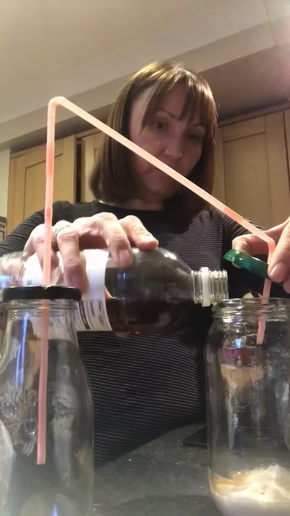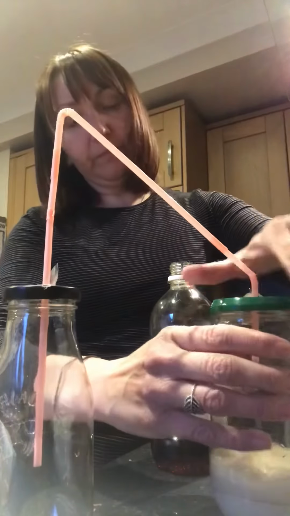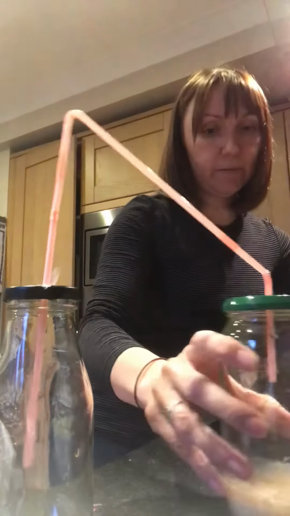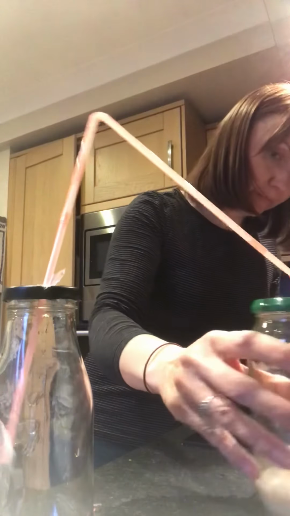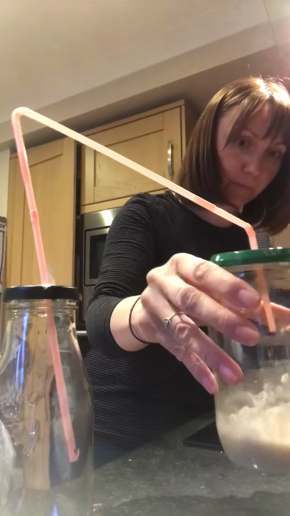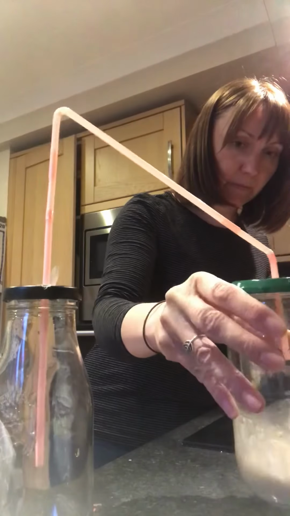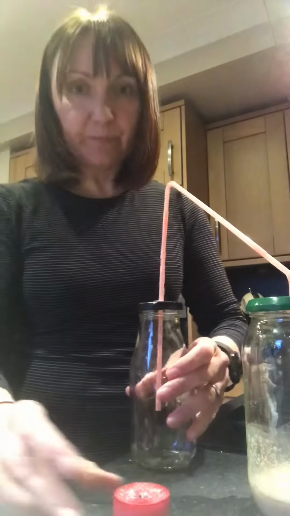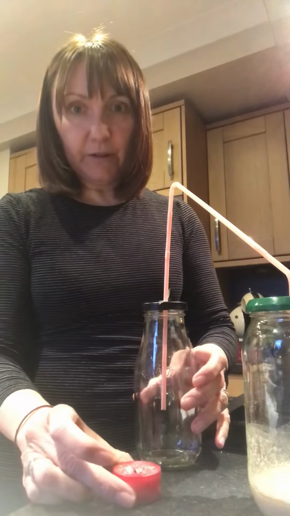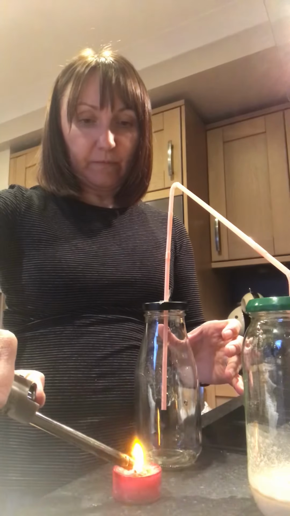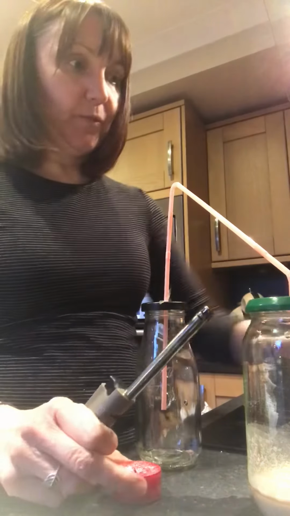And then the carbon dioxide should collect on the other side. So hopefully carbon dioxide is collecting in here. Carbon dioxide is quite a dense gas, so it should be sinking to the bottom of this glass jar here. So let's try it. Okay, so if I've got a fire, you can just about see. It's the wet one. Okay, let's try this candle.